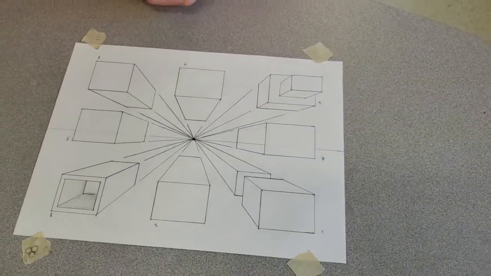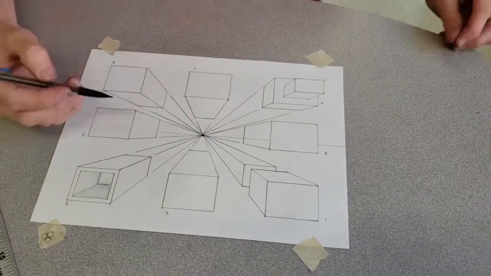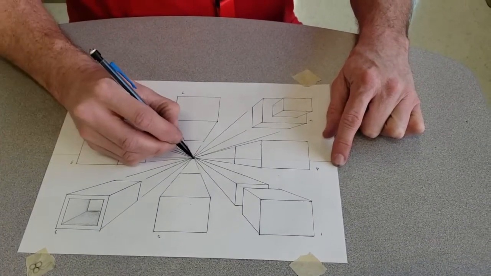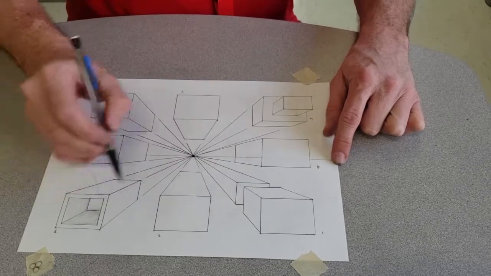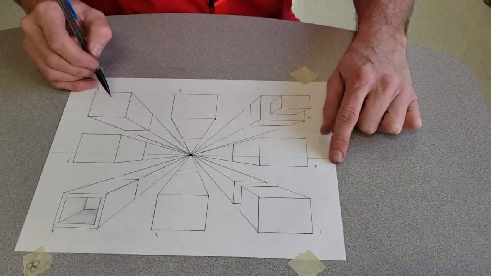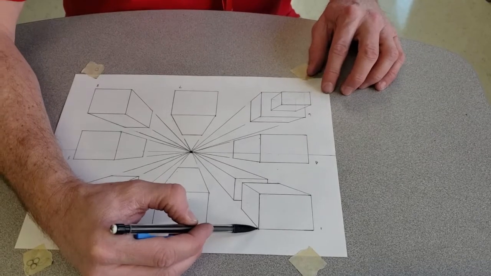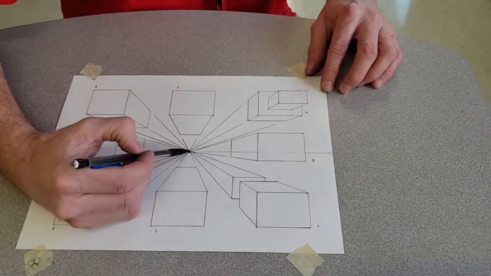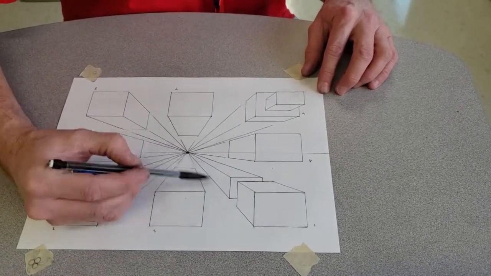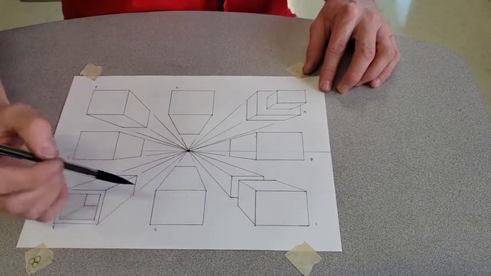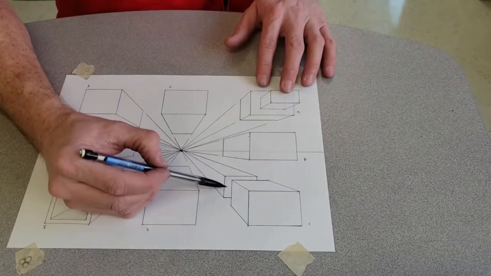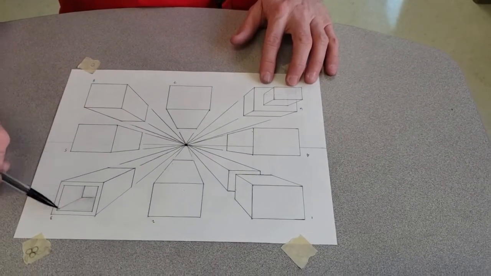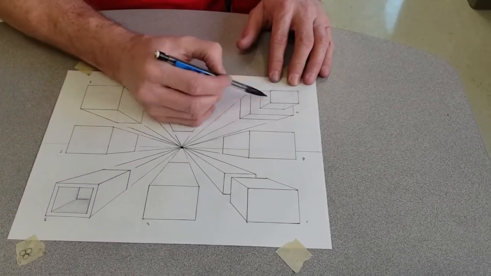All right, so just a really quick recap for this assignment. You need to put in the horizon line, the vanishing point. You need to draw 8 boxes, and then you need to draw the 8 squares that will become boxes once you draw those lines that go down to the vanishing point. And then yes, you need to square off those boxes. You need to create a segment in at least one spot like this. You need to add a cutout, and you need to add an extension.